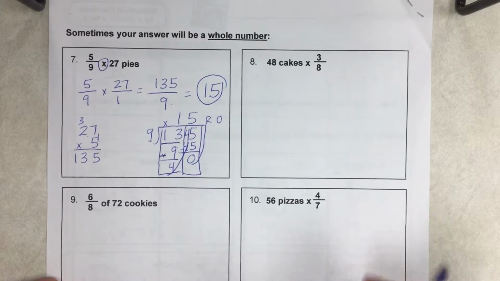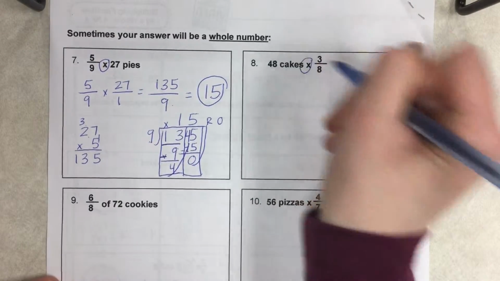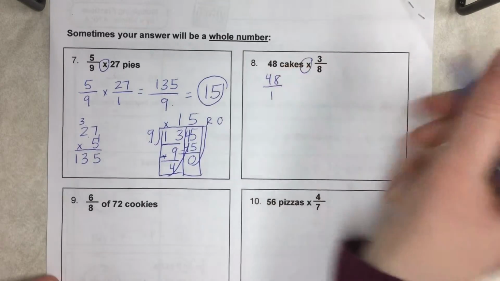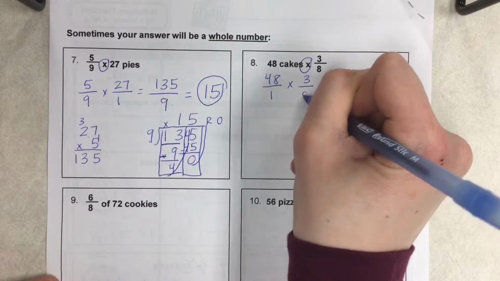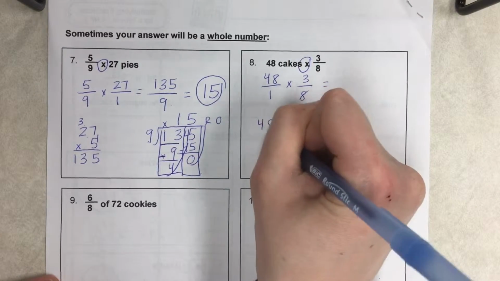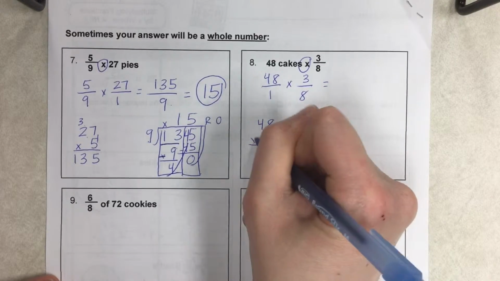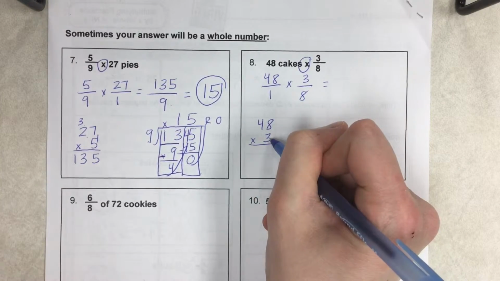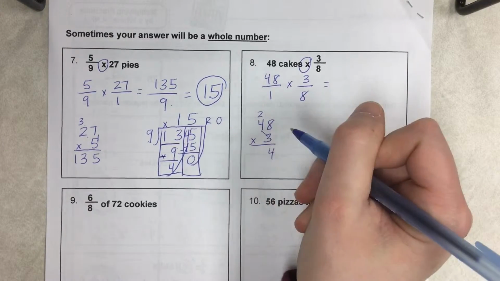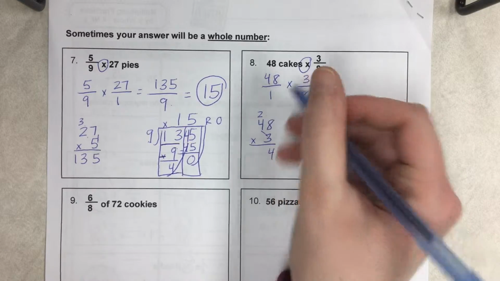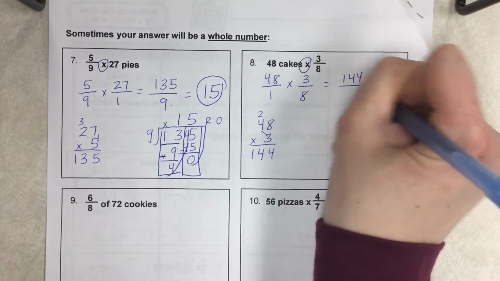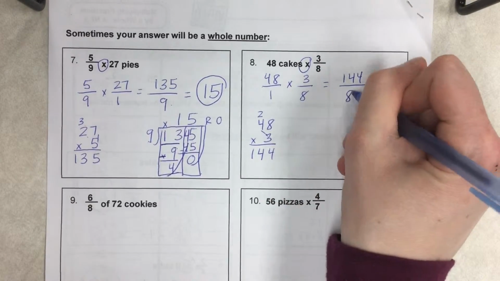Let's look at number 8. 48 cakes times 3/8. So I'm going to write 48 as a fraction, 48/1, times 3/8. 48 times 3, if I don't have a calculator, I have to actually solve it with the disco. So 48 times 3, three times eight equals 24. Three times four equals 12. Add the regroup plus 2 equals 14 to get 144. Denominator 1 times 8 equals 8.